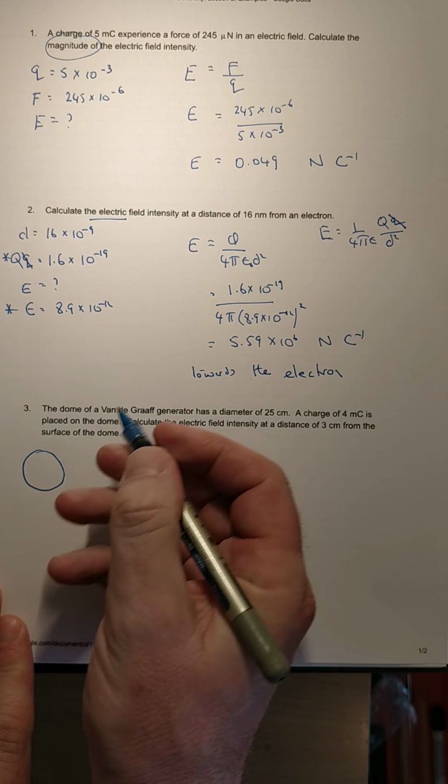Now remember, it's important, if the charge has dimensions, in other words, not a point charge, we always measure to the center. So in this case, we'll be adding 12.5 centimeters, won't we? So the distance from the point to the center of the dome will be 15.5 centimeters, or 0.155 meters. Okay, we have our permittivity from our tables. Okay, so we're in business.